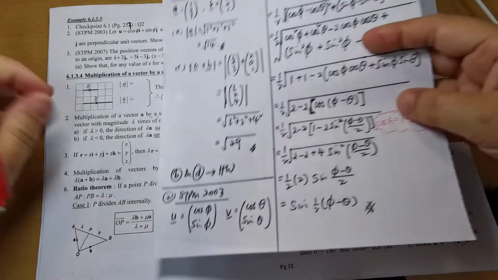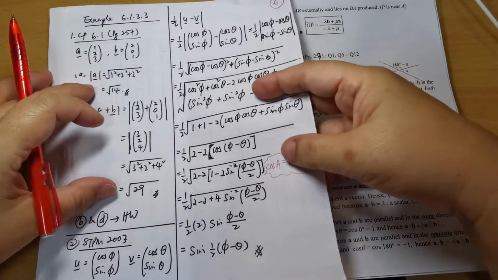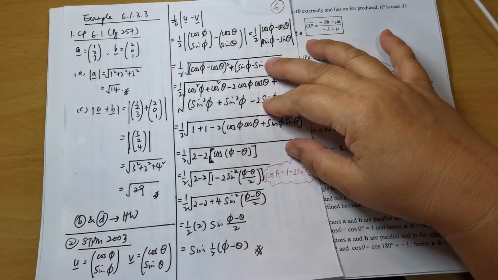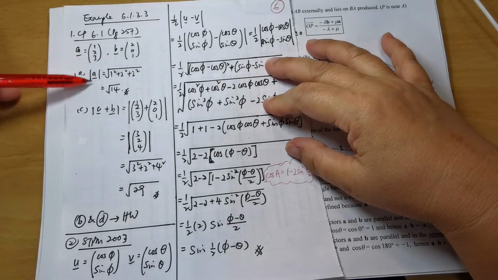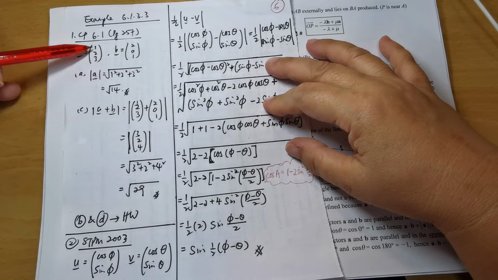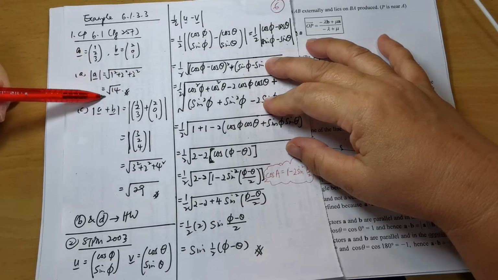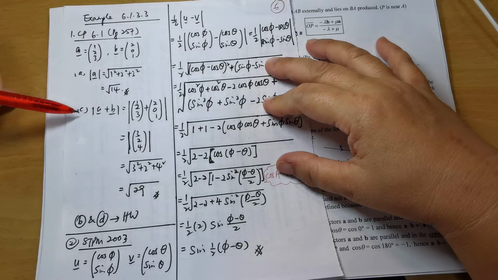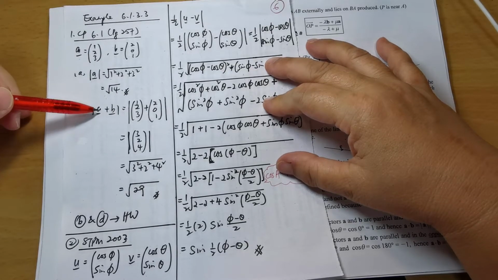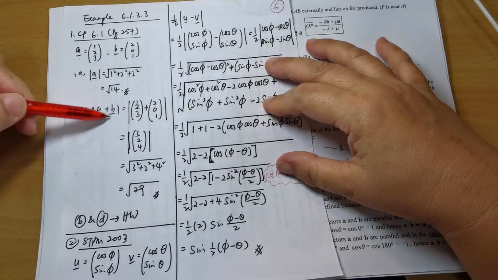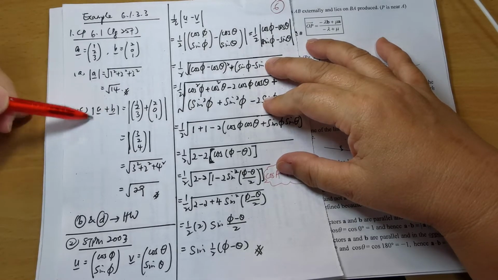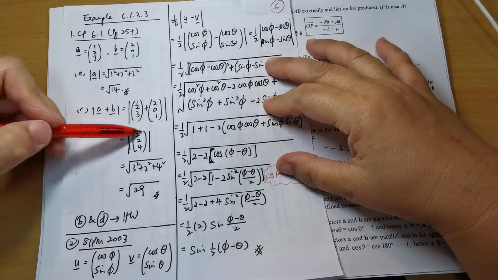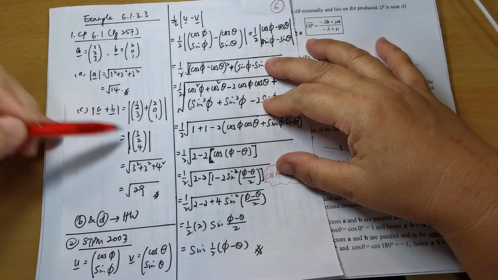Very simple, very easy question. It's given A and B, right? So modulus of vector A, very simple, follow the formula: square root of 1 squared plus 2 squared plus 3 squared, so square root of 14. This is already the simplest form, cannot simplify anymore. I will discuss C, modulus of A plus B. Remember A plus B is a new vector, so we have to find this new vector first. This is A, this is B, add them. This is a new vector, you see. So A plus B is this new vector.